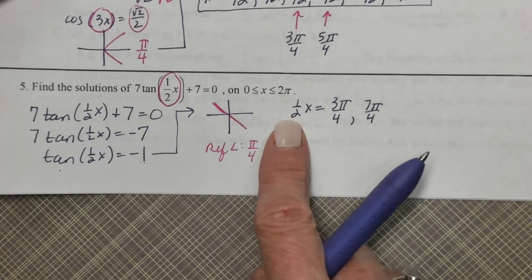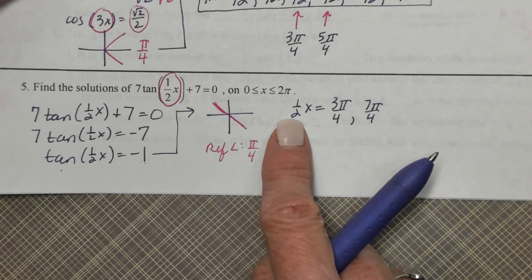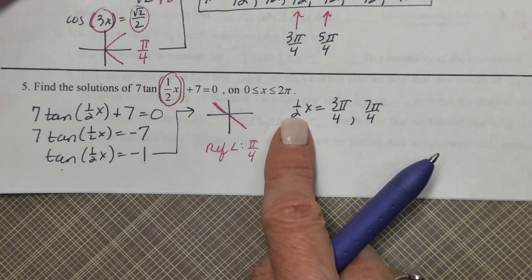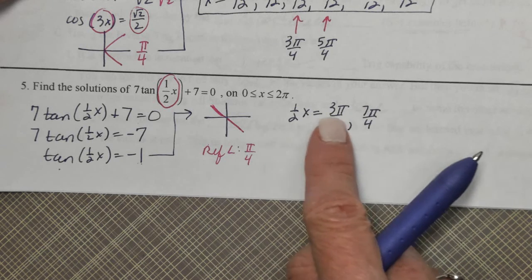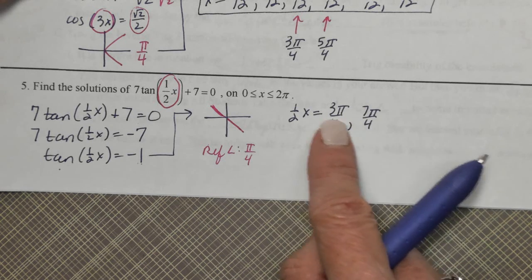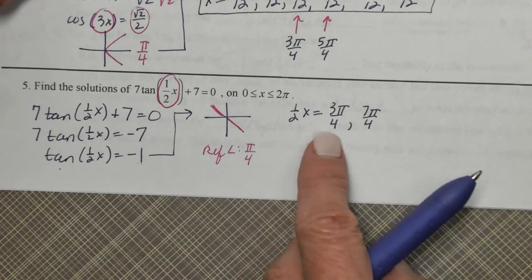Here we have a 1/2 x. What do you expect will happen here? I expect that I'm not going to be using this guy at all. I'm expecting to take half of my answers, which I will. But let me show you why.